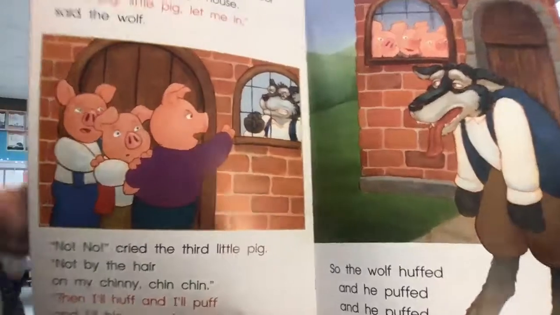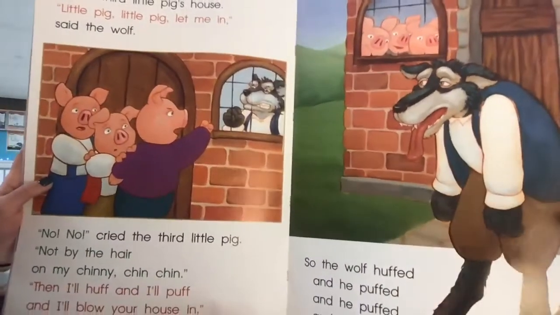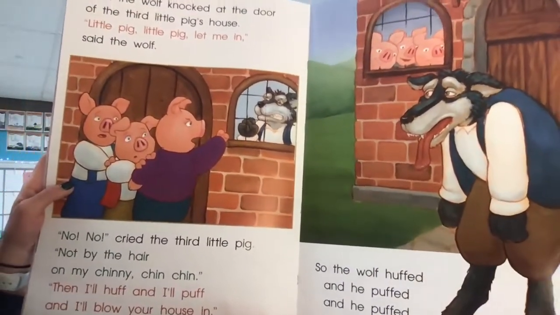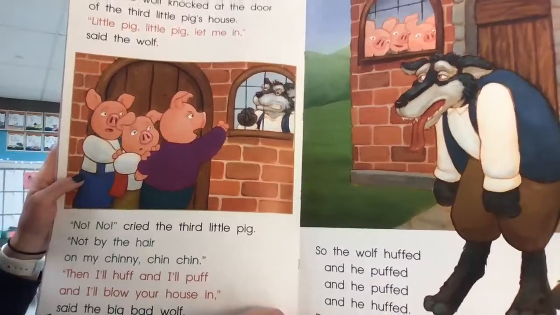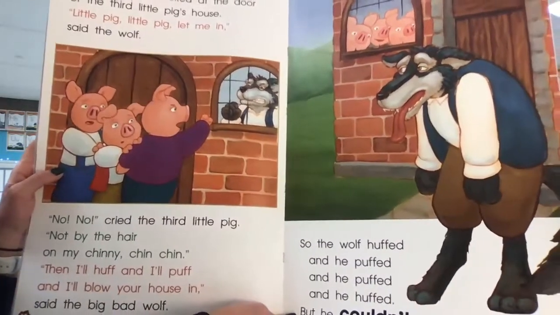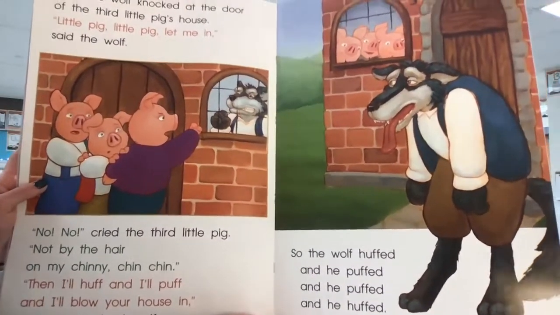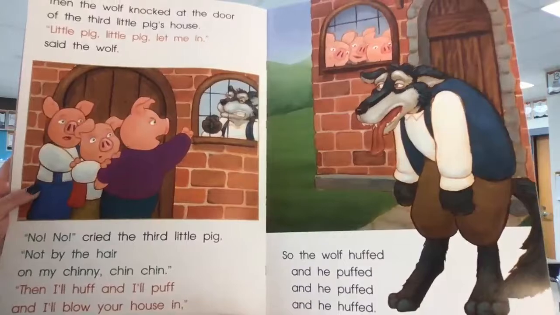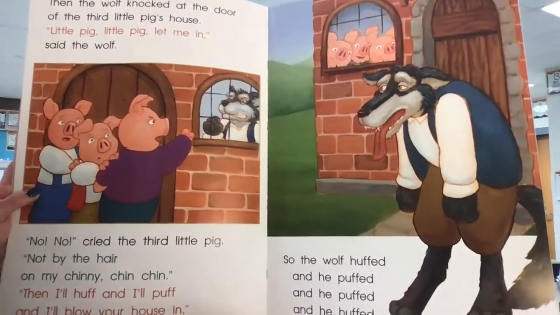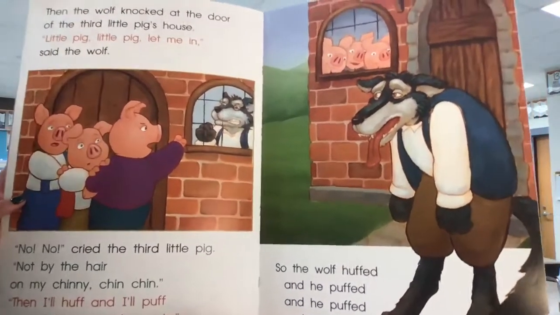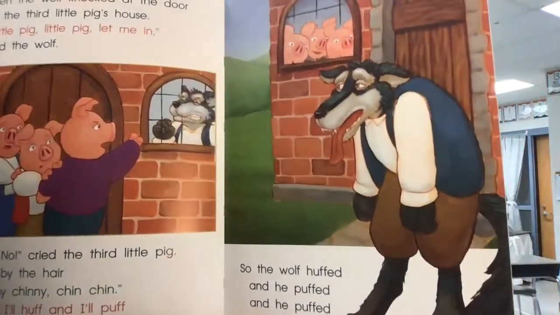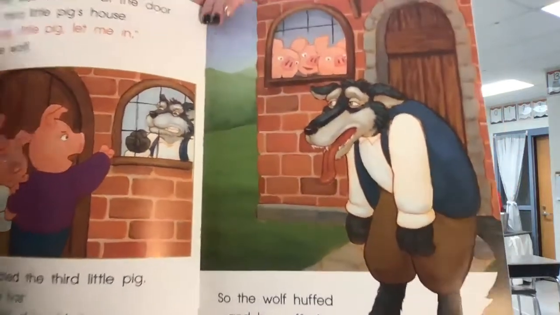"No, no," cried the third little pig, "not by the hair on my chinny chin chin." "Then I'll huff and I'll puff and I'll blow your house in," said the big bad wolf. So he huffed and puffed and he puffed and he huffed, but he couldn't blow the house in.